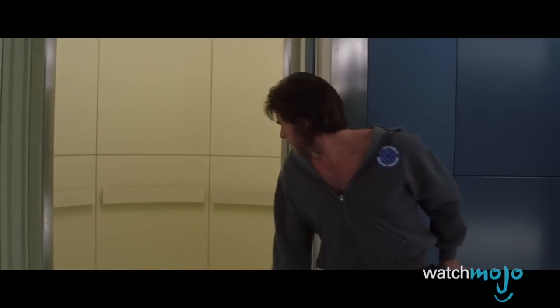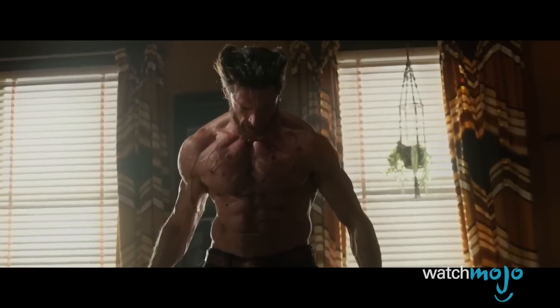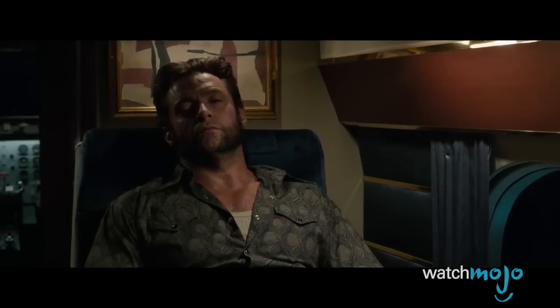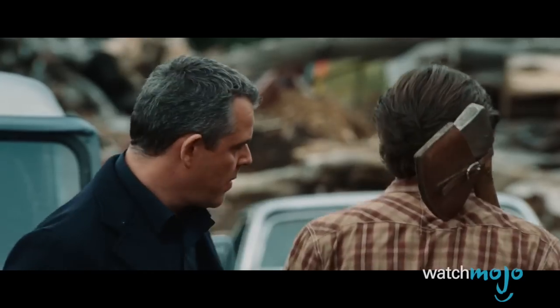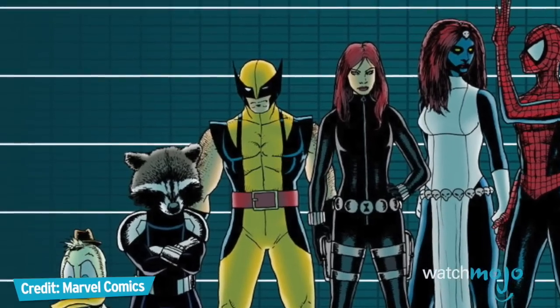Hugh Jackman has done an admirable job portraying Wolverine over the last 17 years. He has all the attitude, charm, and muscular physique to bring this superhero to life, but there's just one little detail that's left off. Standing at approximately 6'2", Hugh is way taller than the comic book version of Wolverine, who is a considerably shorter height of 5'3".